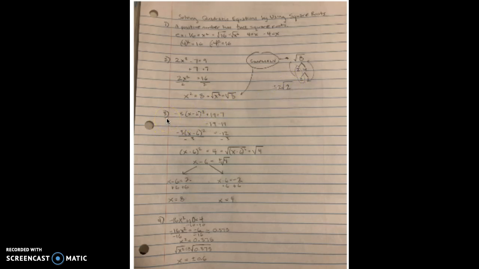All right, let's go to number 3. Here we have something that's a little bit more familiar: negative 3 times x minus 6 squared plus 19 equals 7. So we want to put all the constants on one side and keep all the variables on the other. So we're going to subtract 19 on both sides. And so that gives us negative 3 times x minus 6 squared equals negative 12.